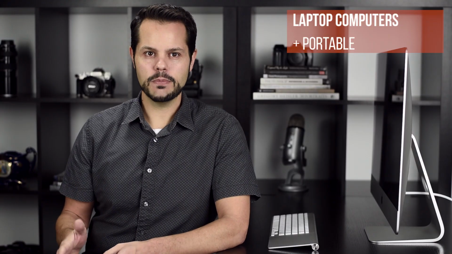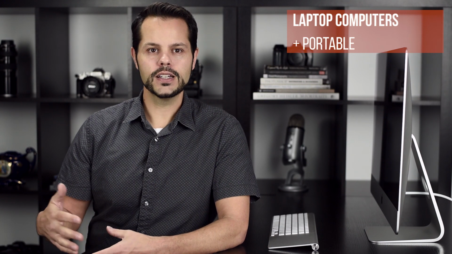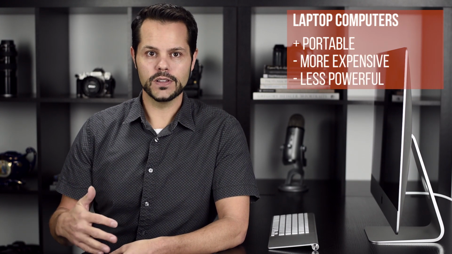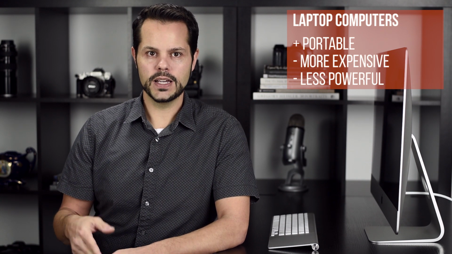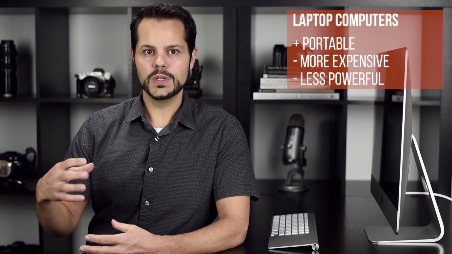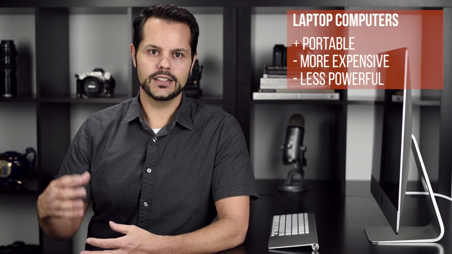Just like anything else, laptops do have a downside. They're typically going to be more expensive and less powerful than a desktop. They have slower processors, less RAM, less storage space, which means that they are not going to be nearly as powerful and fast as a desktop will be. If you're willing to compromise a bit on the portability and have a heavier and larger laptop, you can always have more power.